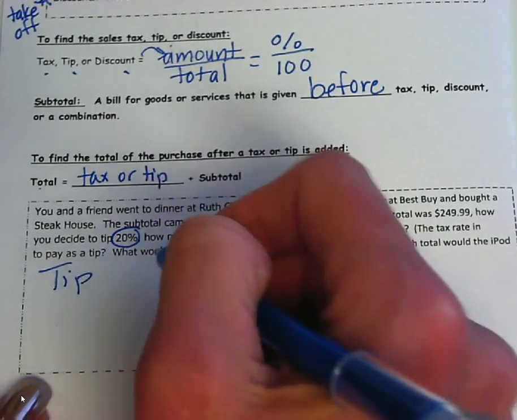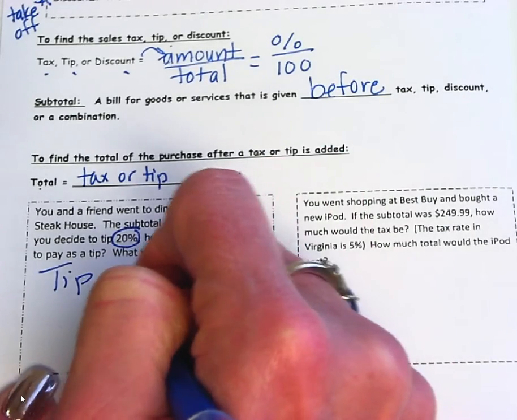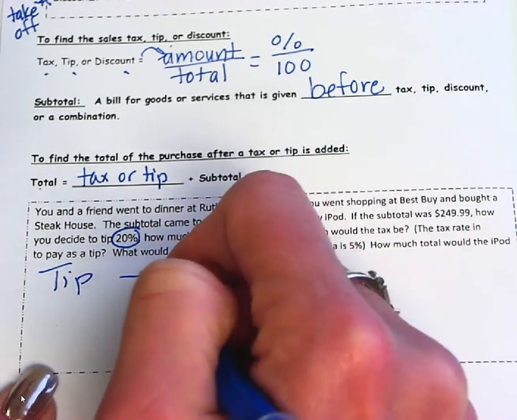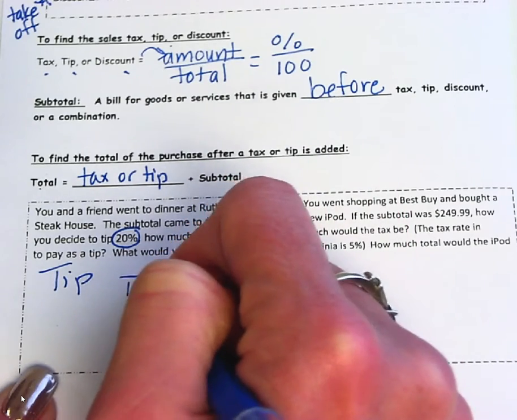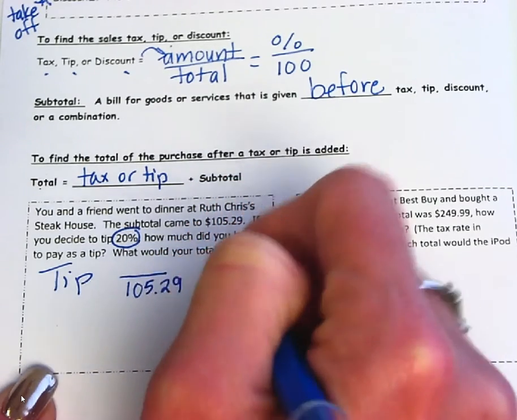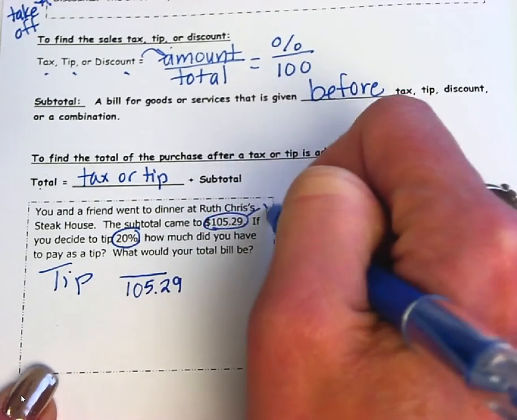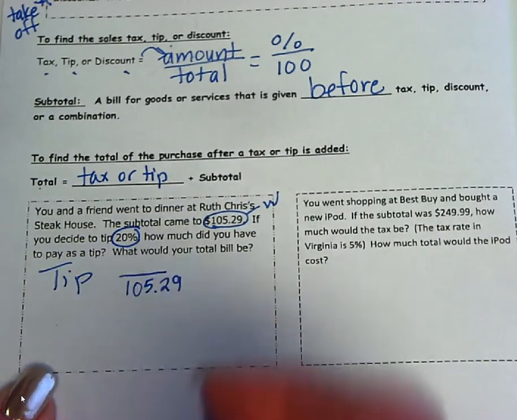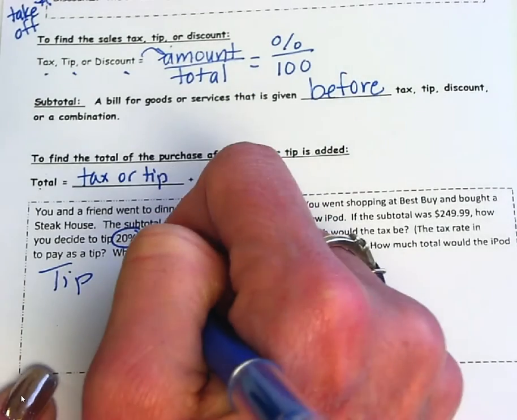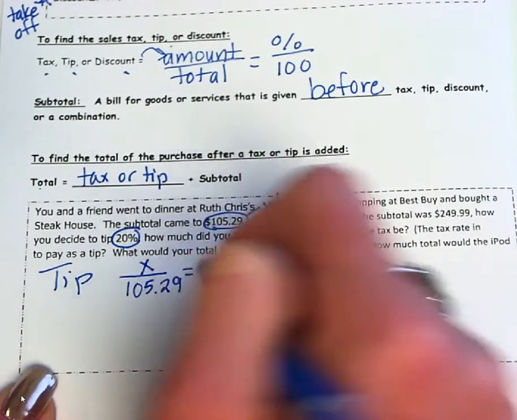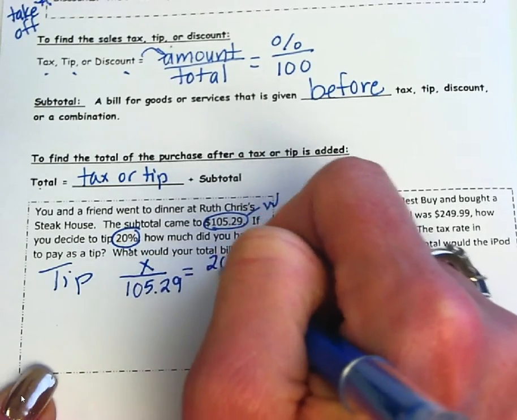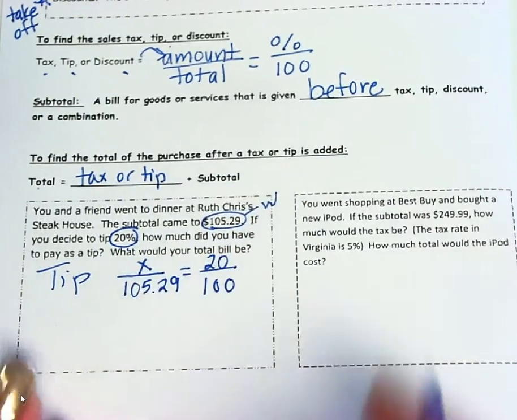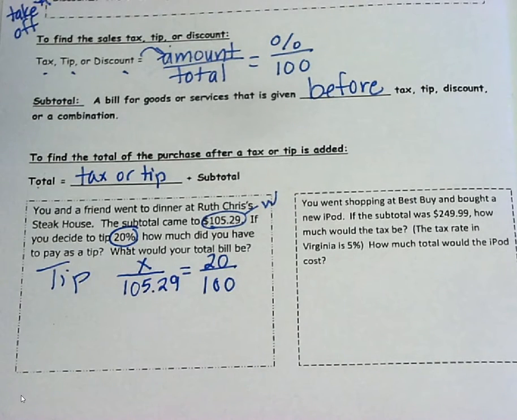So to calculate the tip, I'm going to take my total and put it down here because that's the whole, okay? This is my whole. I'm going to mark W for whole. I don't know what part it is yet, how much of that I'm going to tip, but I do know the percent, and the percent always goes over 100. Okay, so that's how I'll write my proportion. And notice that there are two parts to this question. It's how much do you have to pay as a tip, and then it asks what would your total bill be.